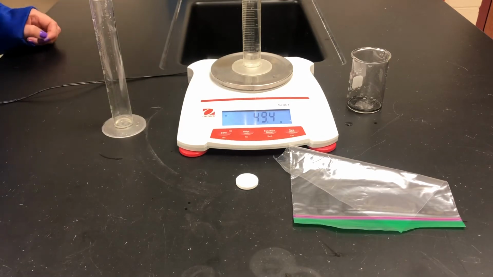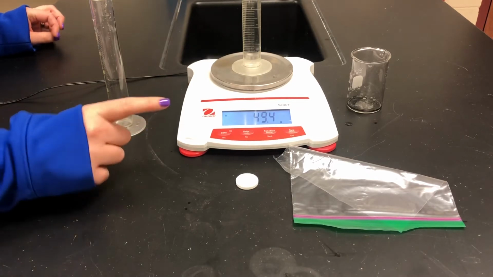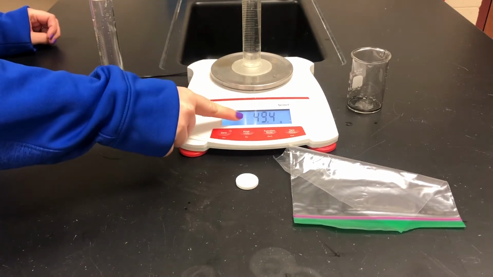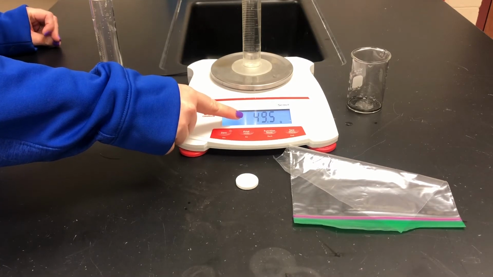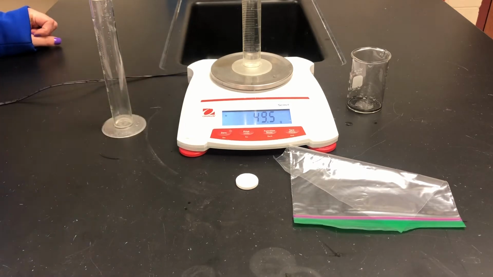Place the graduated cylinder with the water in it onto the scale. Record the mass of the water in the data table under section A. As you can see, the mass of our graduated cylinder with the water is 49.5 grams. So the mass of your water is 49.5 grams.